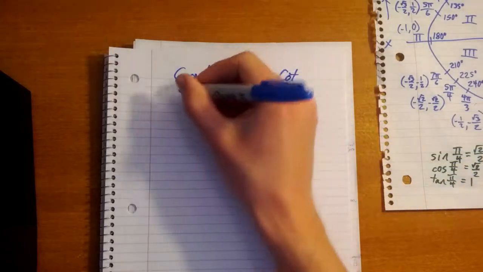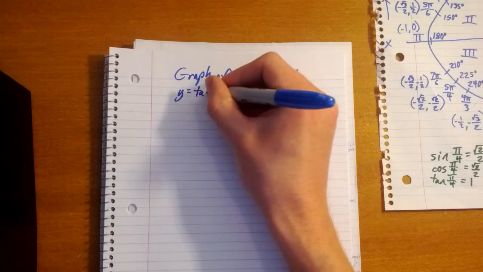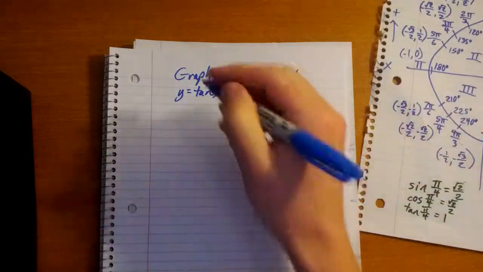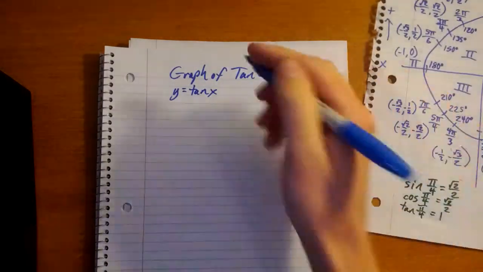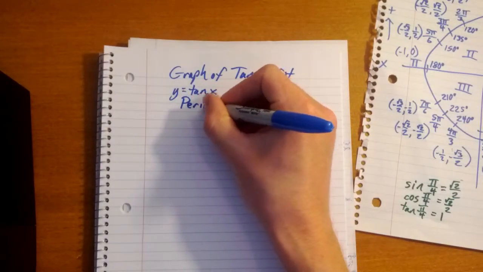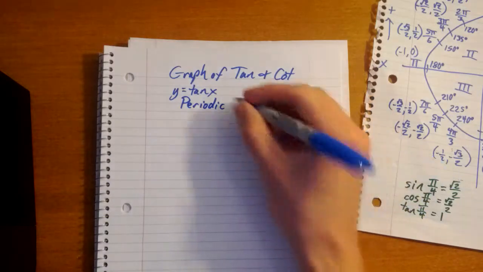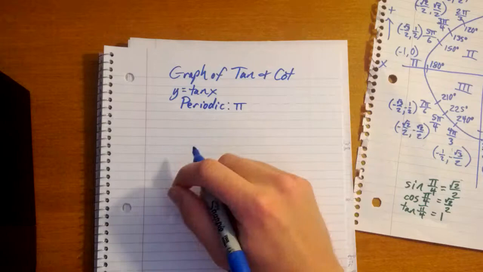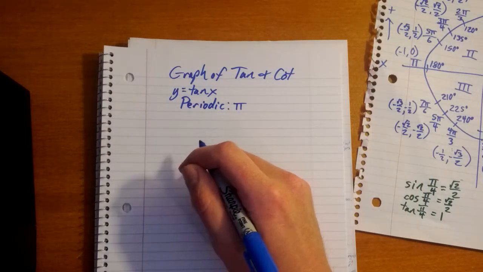Okay, so let's start with the graph of tangent. So y equals tangent of x. This is the basic tangent graph. We know, well, this is just a property of tangent, the graph is periodic, so it repeats, it does the same thing over again every once in a while, and that once in a while is pi. Every pi units, it does the same thing over again.